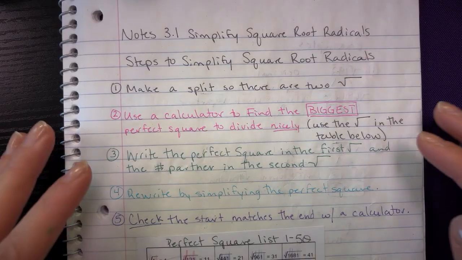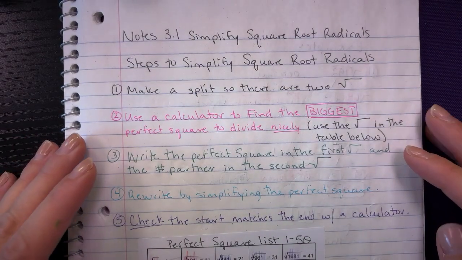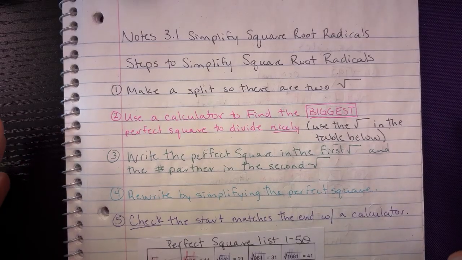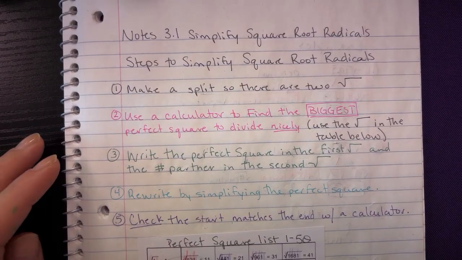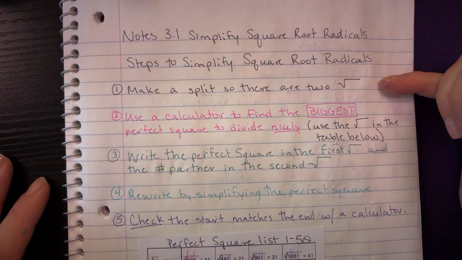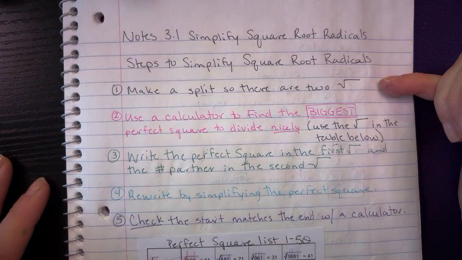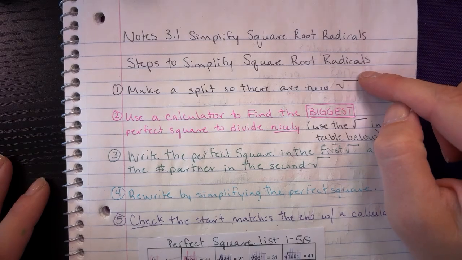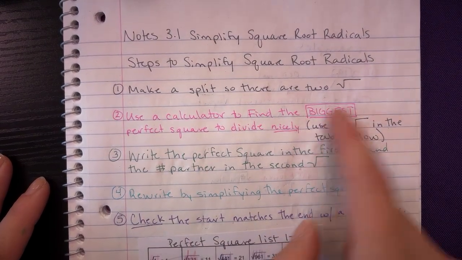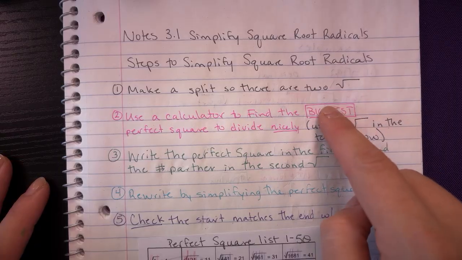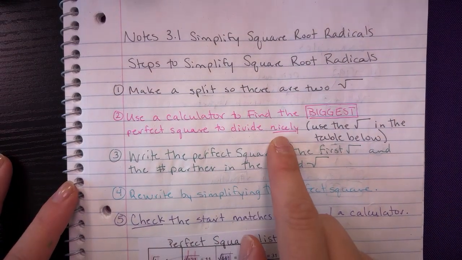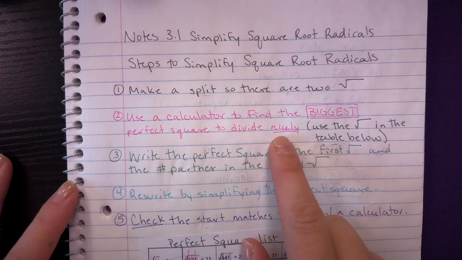So, I want you to pause the video or listen to my explanation and then pause the video, okay? So, we're simplifying square root radicals. So, the steps to simplify: make a split so that there are two square roots. You are going to use a calculator to find the biggest, make sure you yell this at yourself on your paper, the biggest perfect square to divide nicely, okay?